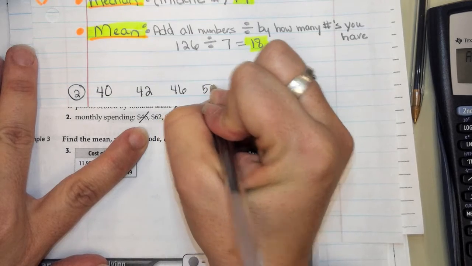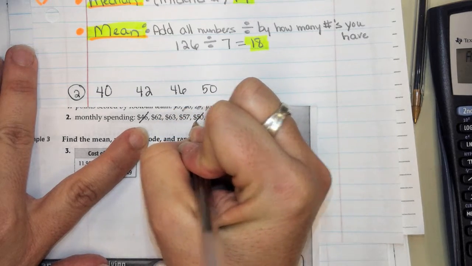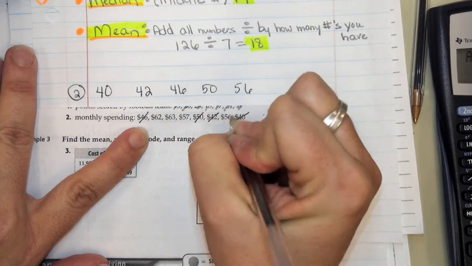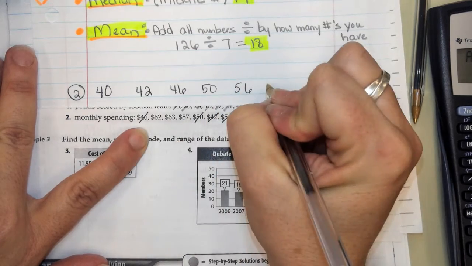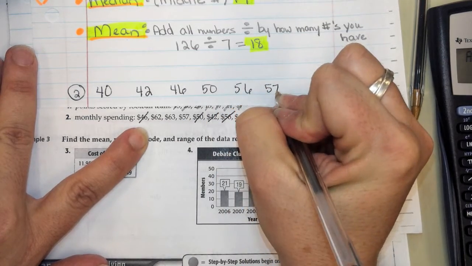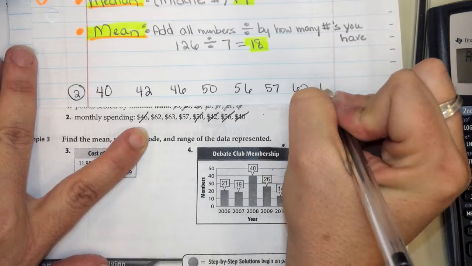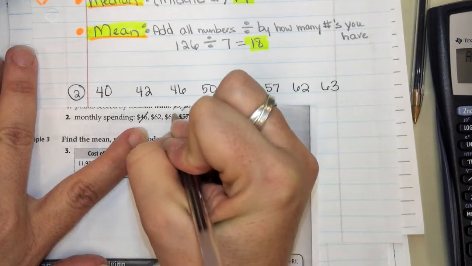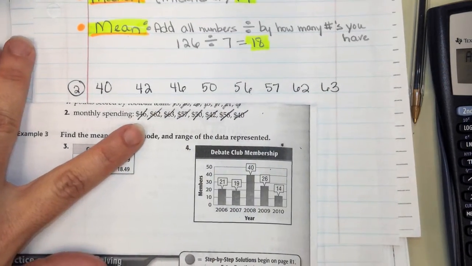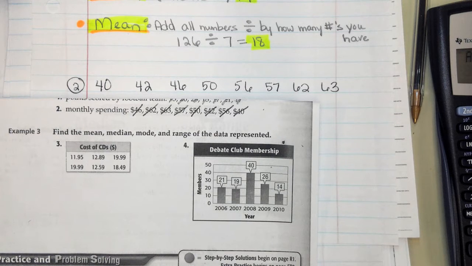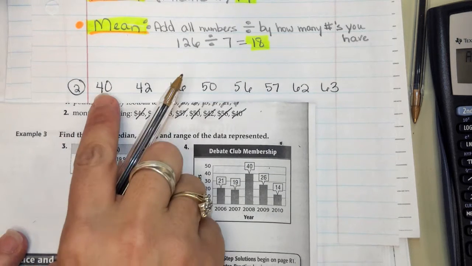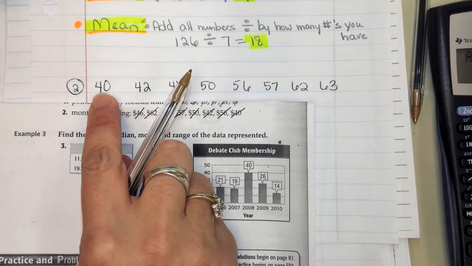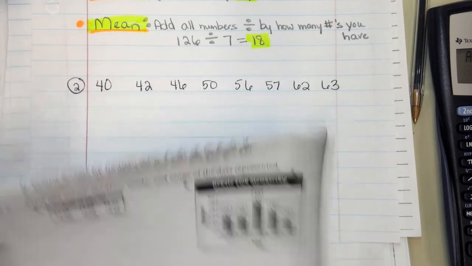50. 56. It's down there. 57. 62 and 63. Okay, and I don't even put commas between them because I don't want y'all to think it's a 1. I don't put dollar signs because I don't want you to think that was like 140. It's fine, like if you just want to do it that way.